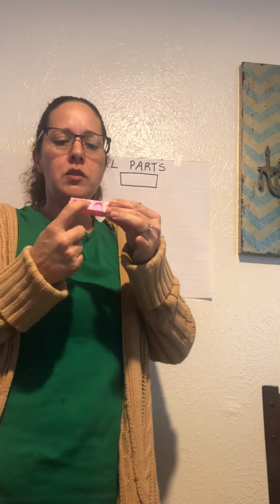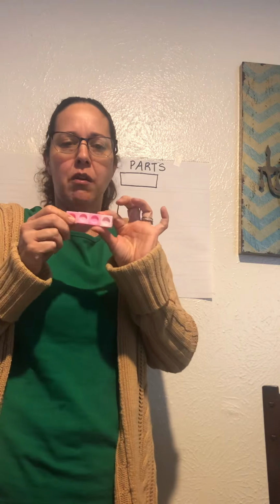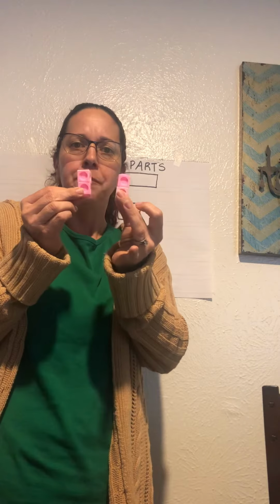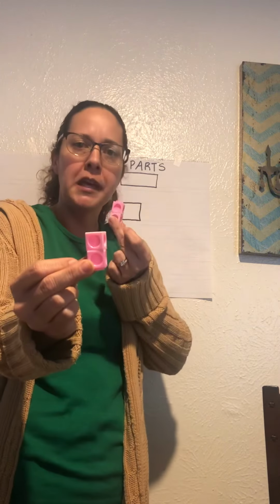So I have 1, 2, 3, 4 little blocks here, and I want to make this equal. So I'm going to break it. I'll break it in half. And are they both the same? They're the same size. I'm giving you 2. I'm keeping 2. They're equal. I'm being fair. Equal parts.